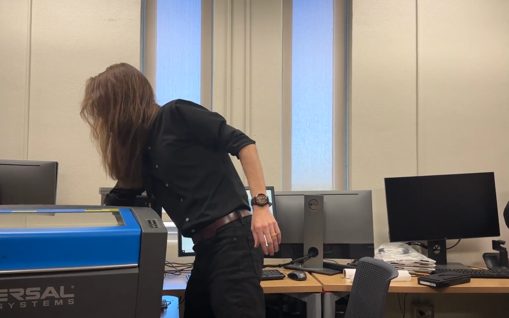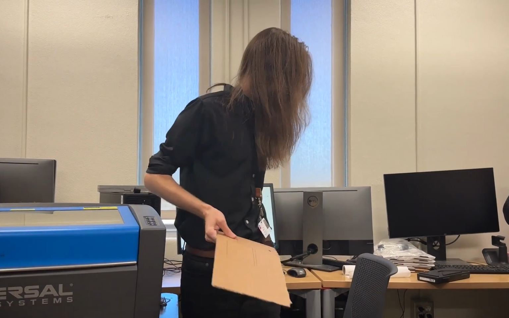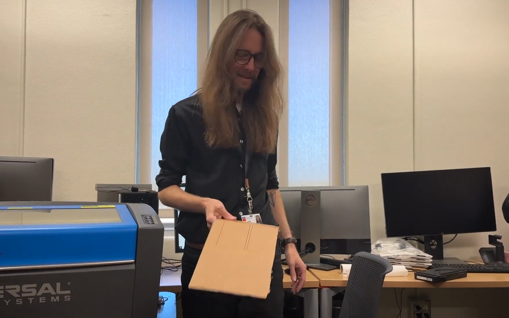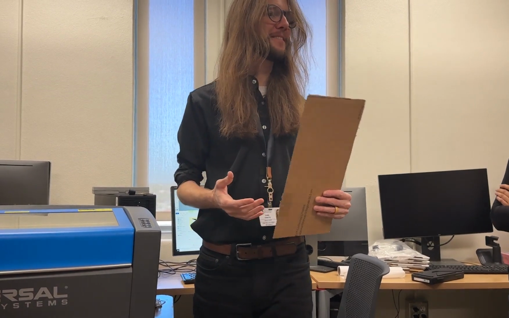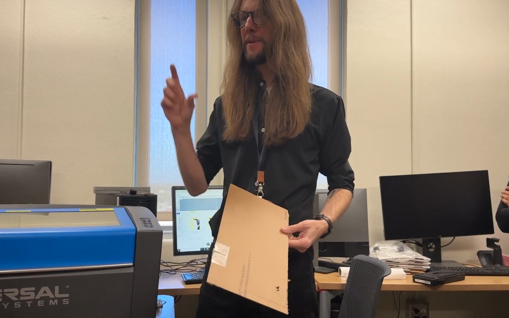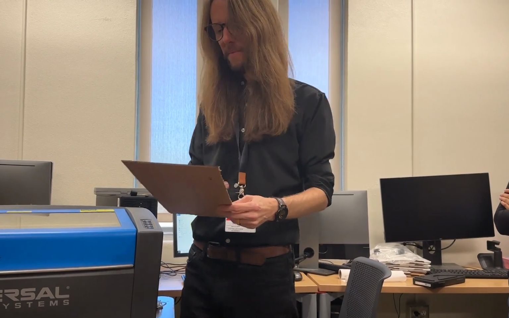Now, normally we have some scrap material, and I was hoping there'd actually be some, but it looks like this is all we got. So I won't be able to really cut my file, but I'll get one piece out of this, or maybe arguably 2.